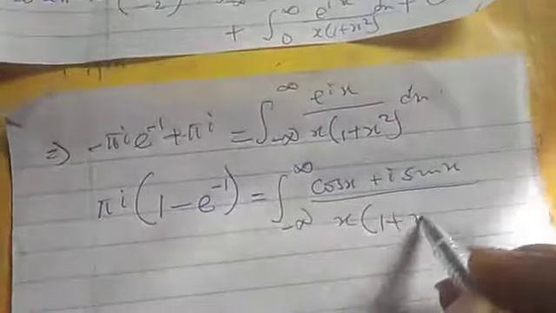Pi i is common. So this is 1 minus exponential minus 1 is equal to, remember, this is cos x plus i sin x, both over x into 1 plus x squared dx. So if I compare the real part, there's no real part here, which is 0. If you compare, you should have minus this. This is cos x over x into 1 plus x squared dx.